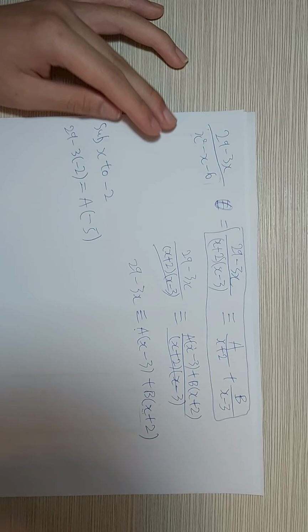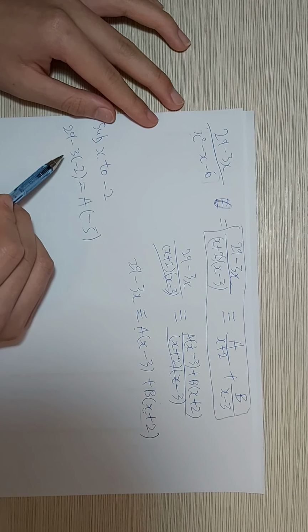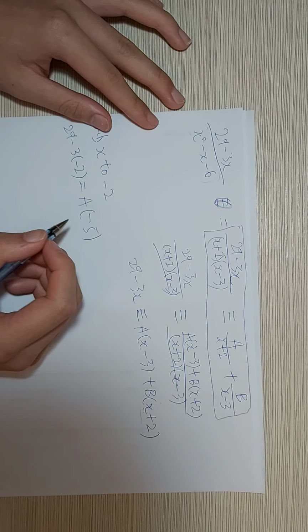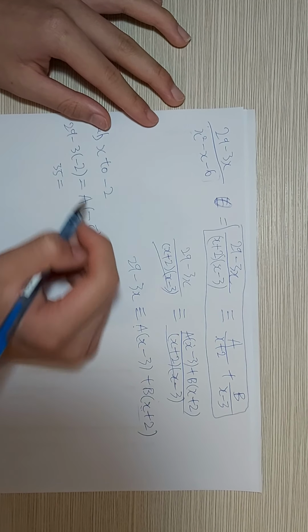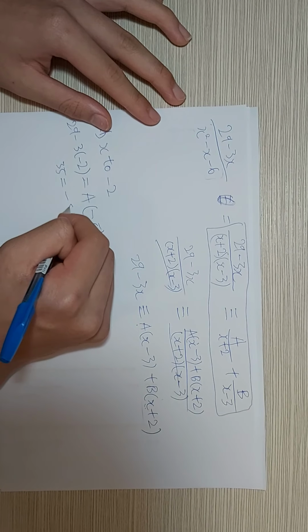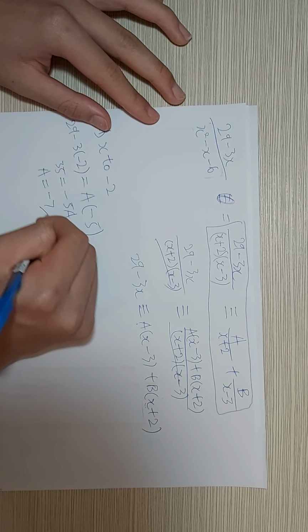So the left hand side will be 29 minus negative 6, so that is plus 6. We end up getting 35, and then negative 5A, so we can see that A is equal to negative 7.